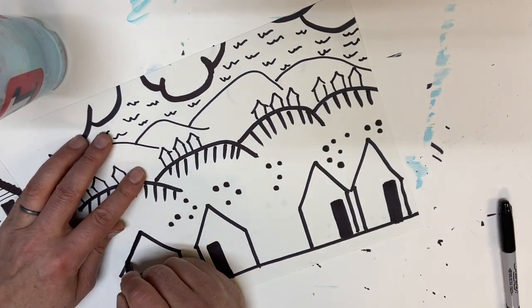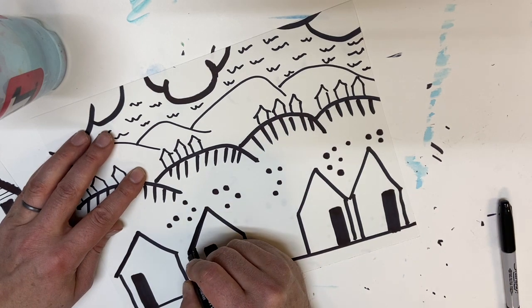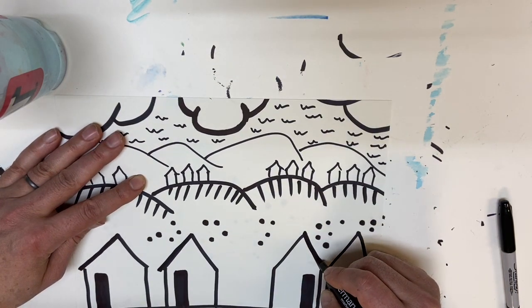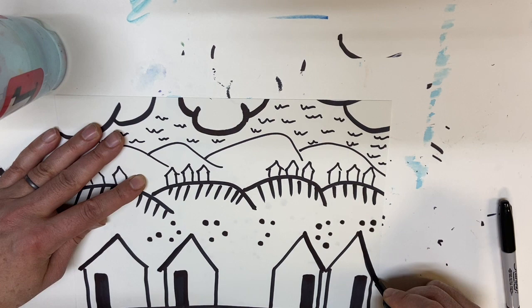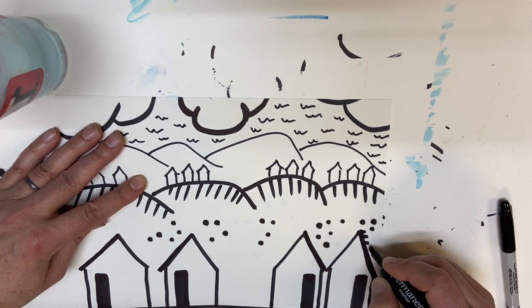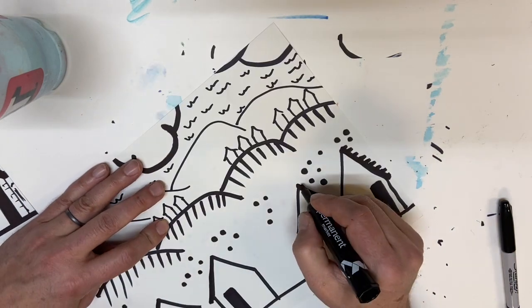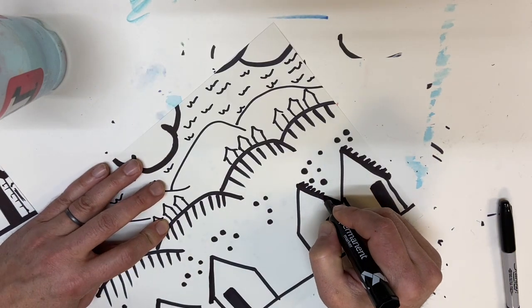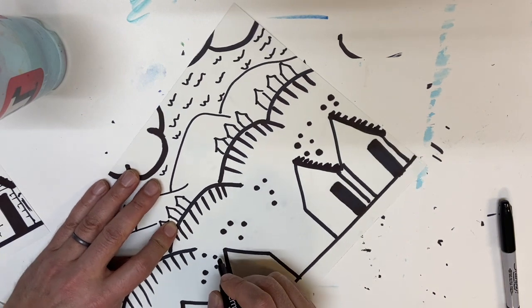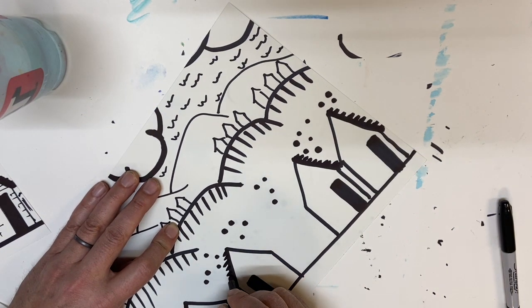Now, it's fun on the roof to make one side thicker. This is the darker side of the roof, we're saying. And then you got a mark, it's a shingle. Just go straight over, just real small lines for the shingles, and then this is on this side.